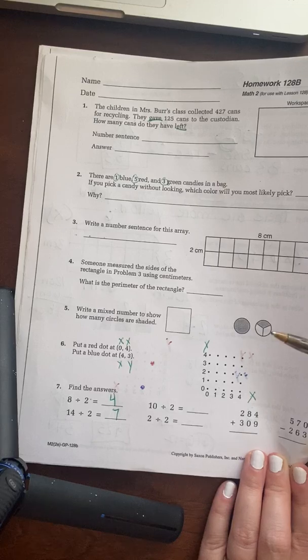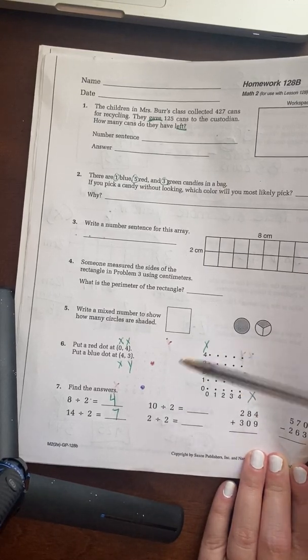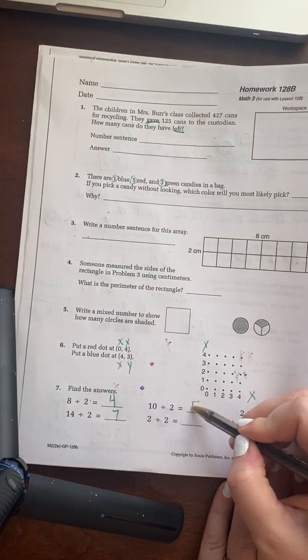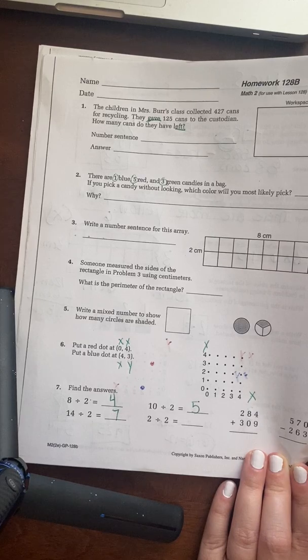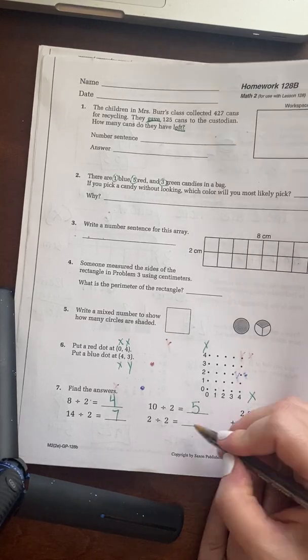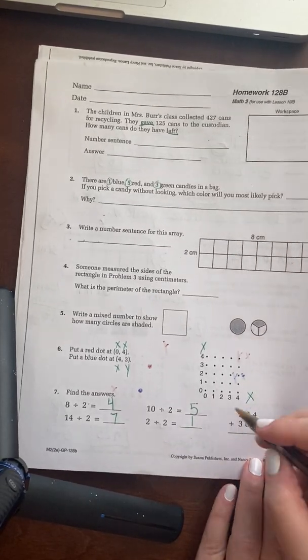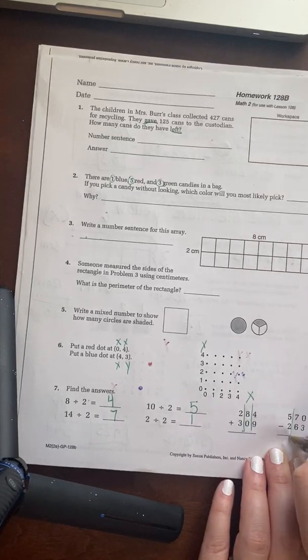Same thing with this one, 10 divided by 2, what two numbers equal 10? 5 plus 5, so my answer is going to be 5. Then 2 divided by 2, what two numbers equal 2? 1. So my answer is 1. Then go ahead and complete these problems by yourself.